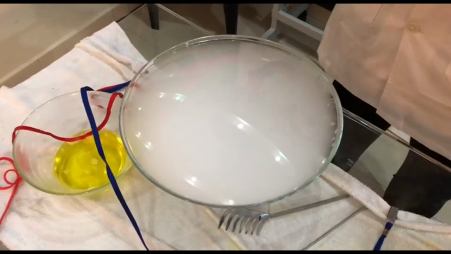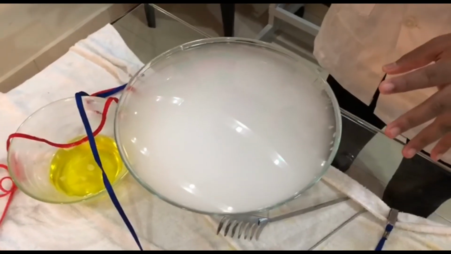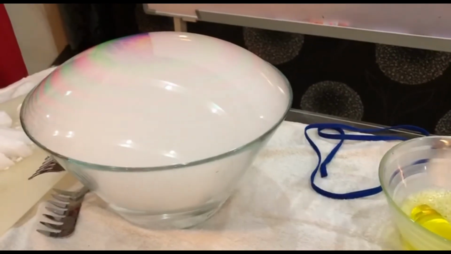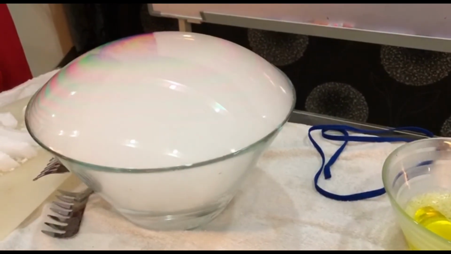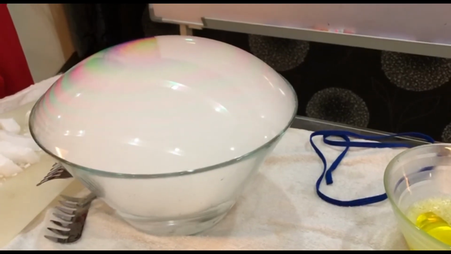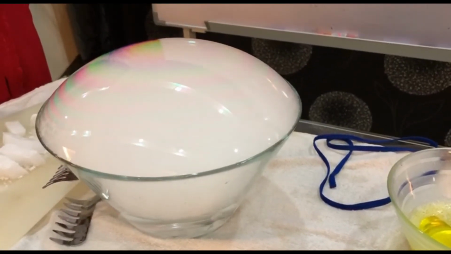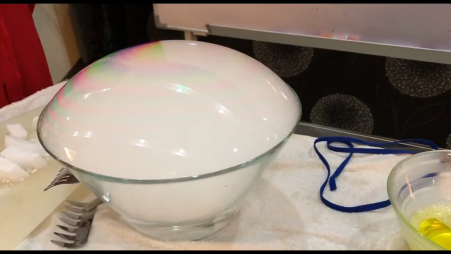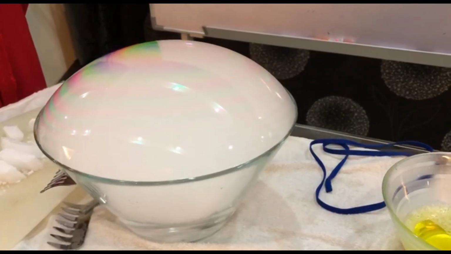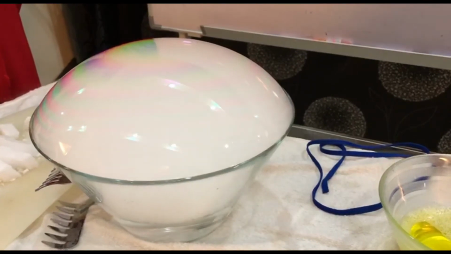So let's cross our fingers and pray it will not explode. Right now it's just rising until it's full size. Let's wait. Don't breathe. Shafi, don't move.